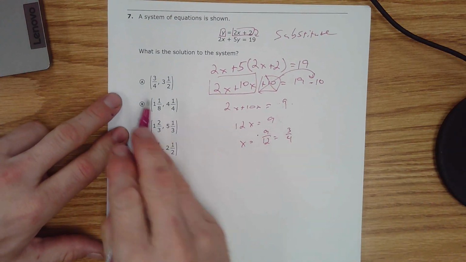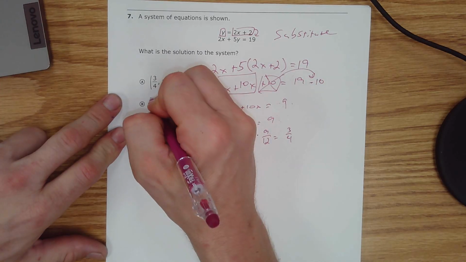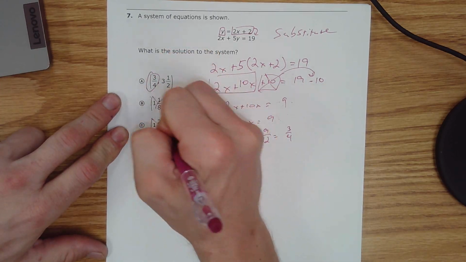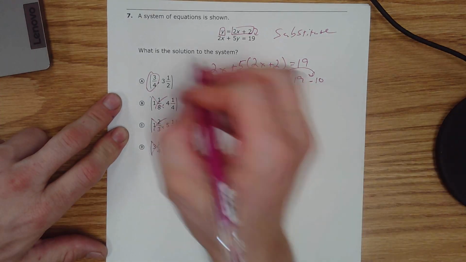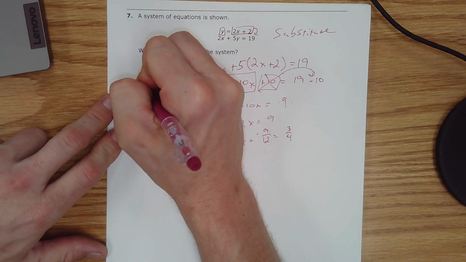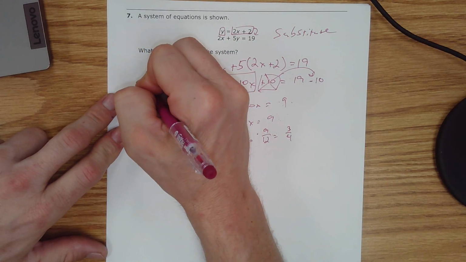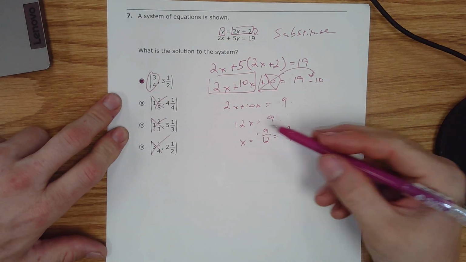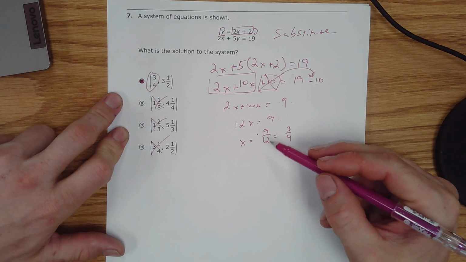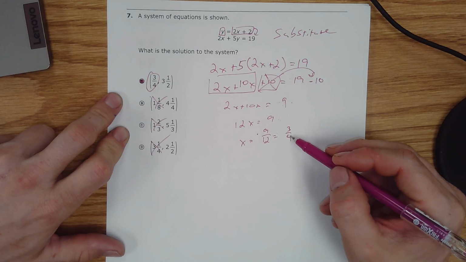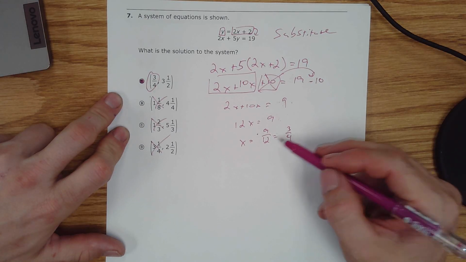So which one of these has an x value of 3/4? This one does, that one does not, that one does not, that one does not. So lo and behold, I have this one. Now say I had two answers that had 3/4 in it. I'd have to follow this all the way through to the end. I'd have to solve for y now using this x value.